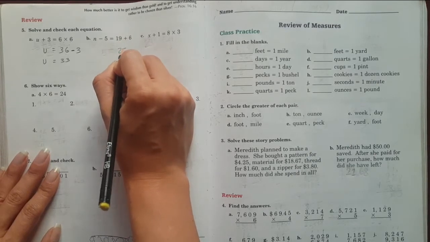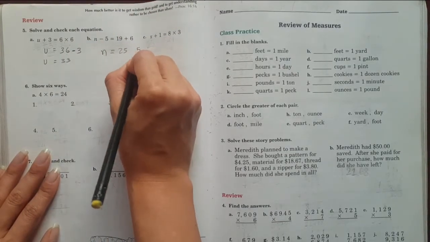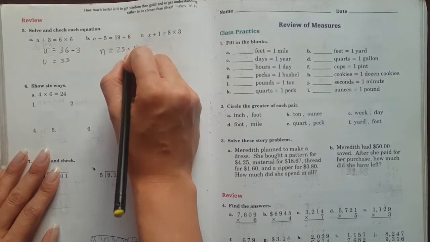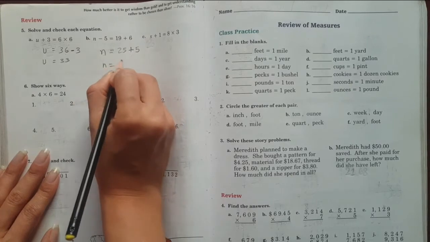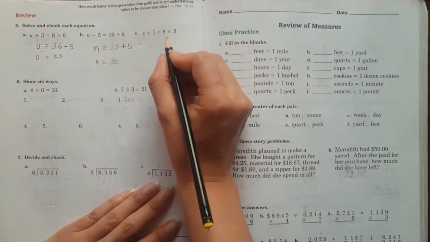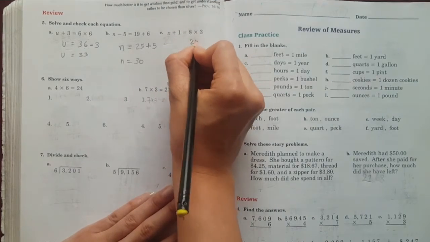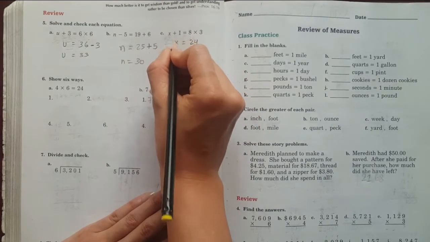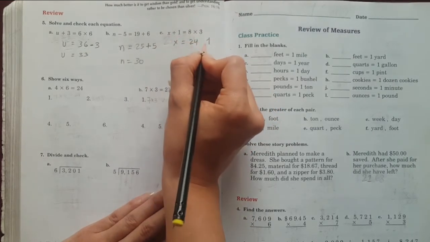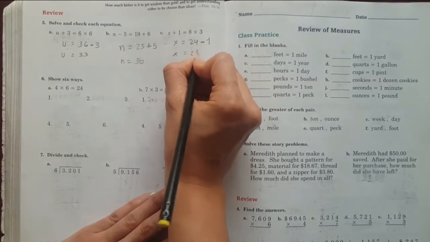19 plus 6, 25. Letter N, she kicks away the number 5, so it arrives here. If it's subtracting here, in this place, it is going to add. N equals 25 plus 5, 30. Right? Here, what do I have to do? Do what I already know what to do. So 8 multiplied by 3, 24. X, kick away the number 1, so it flies and it arrives here. If it's adding, here it comes subtracting. X equals 24 minus 1, 23.